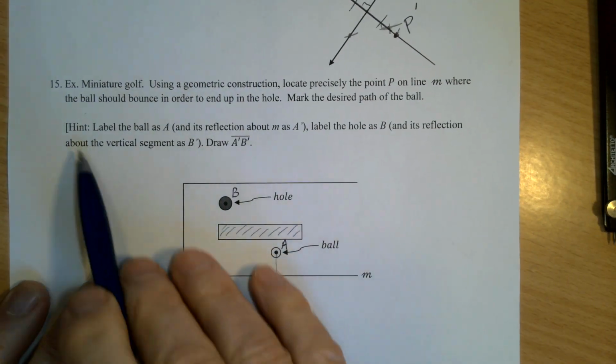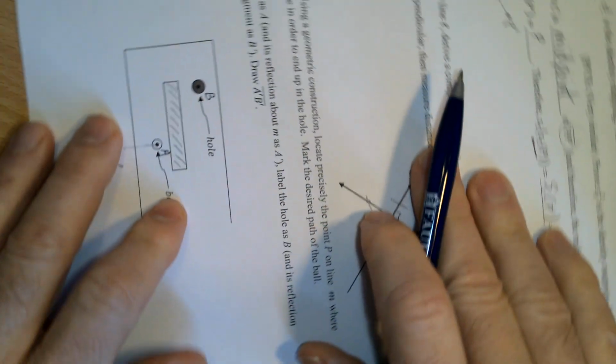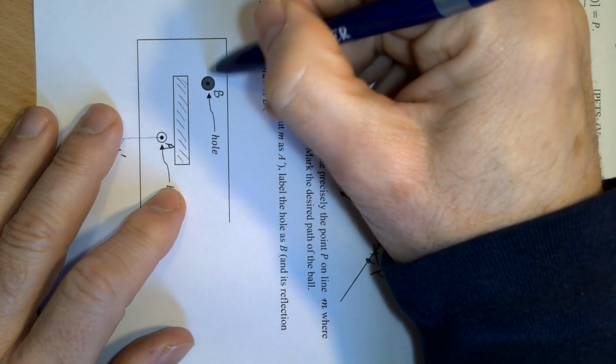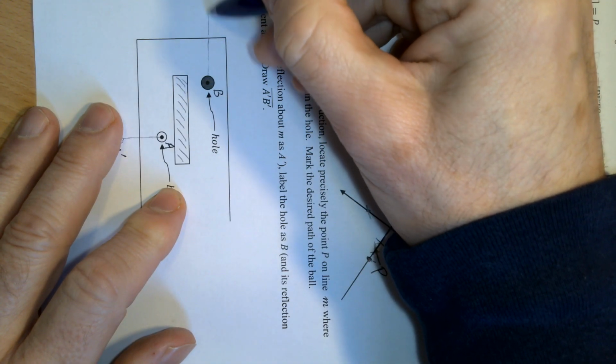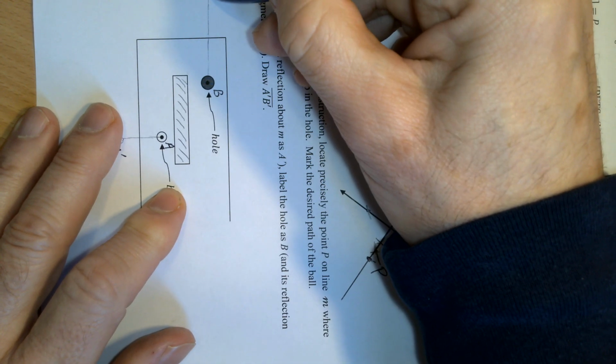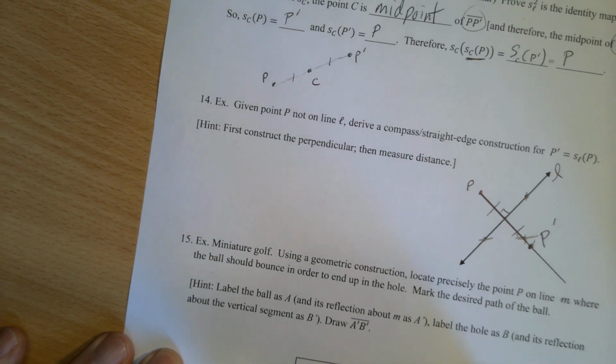And its reflection about the vertical segment as B prime. So let me go this way and raise a vertical. And then go that same distance one more time. Something like that. B prime.